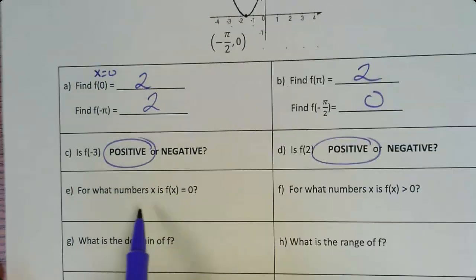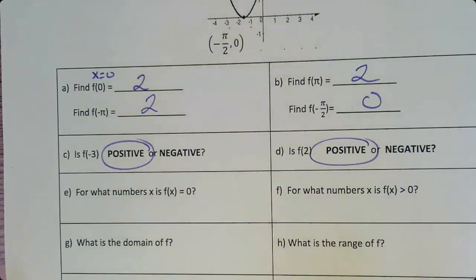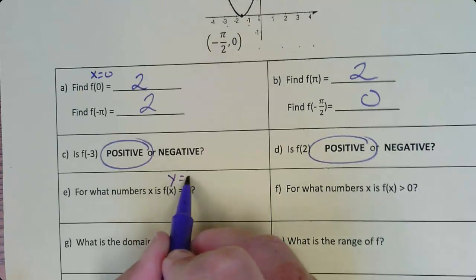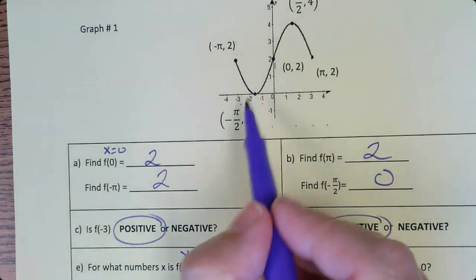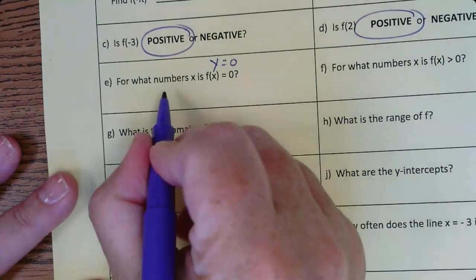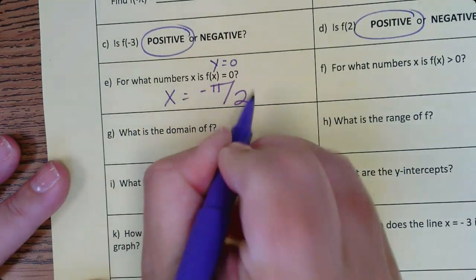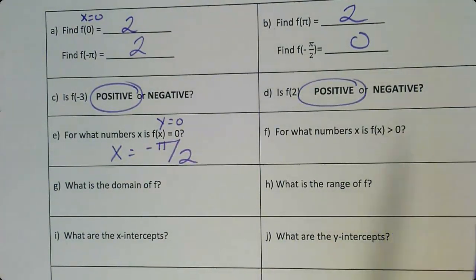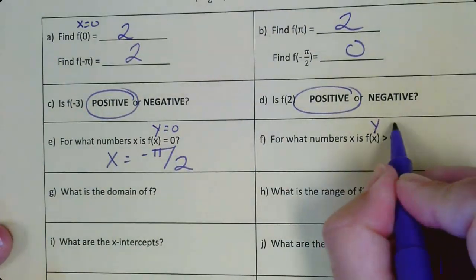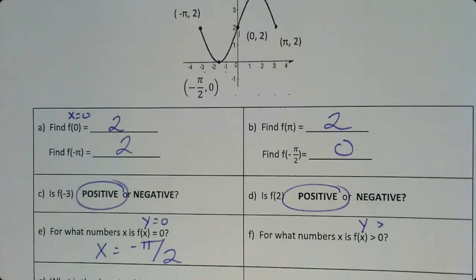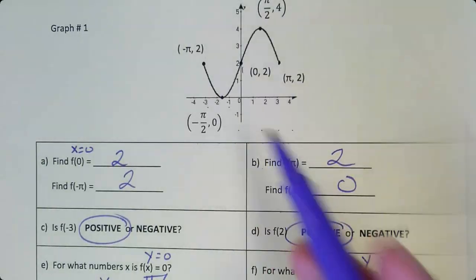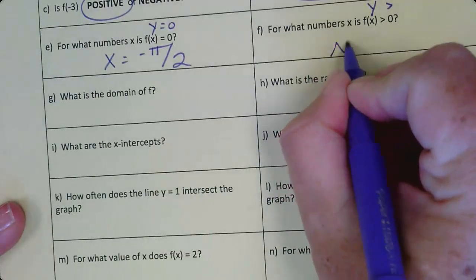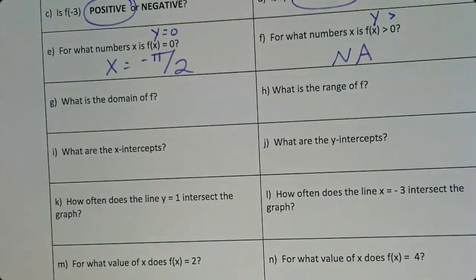For what numbers does f of x equal 0? This is when we say y equals 0. So when does y equal 0? Here's 0, so the answer is x equals negative pi over 2. For what values is f of x negative? We want where y is negative, and we never go down there. So NA. Don't put 0, because remember 0 is a number, that doesn't mean nothing.